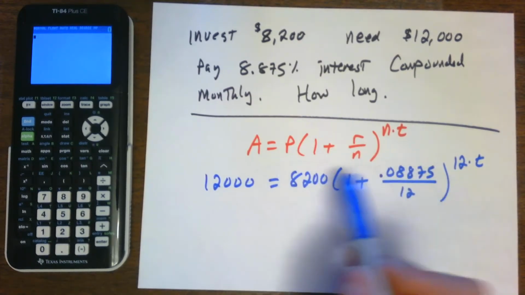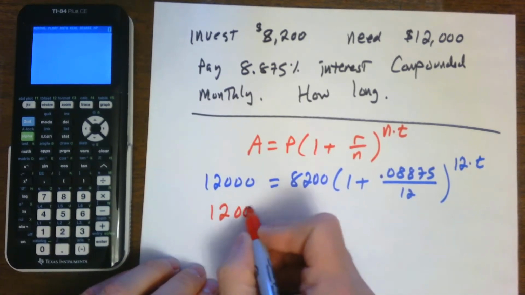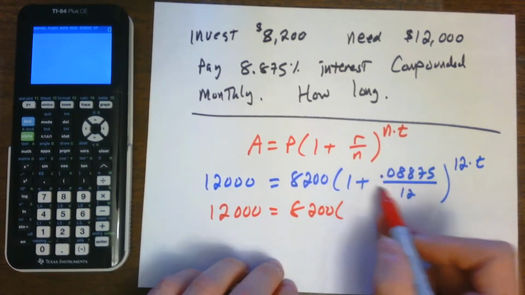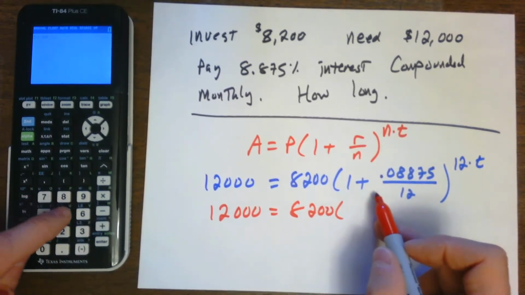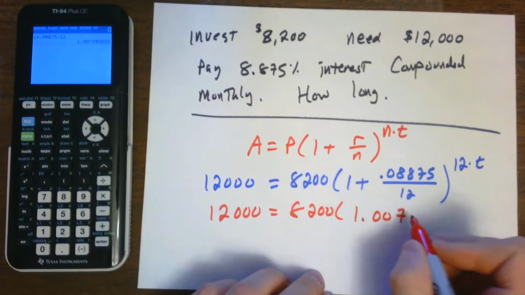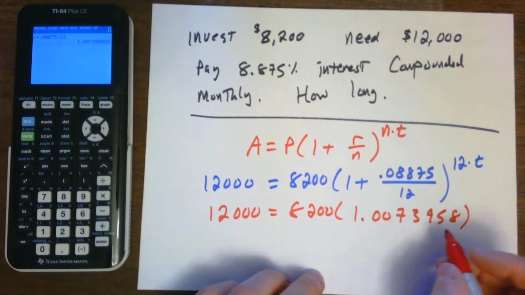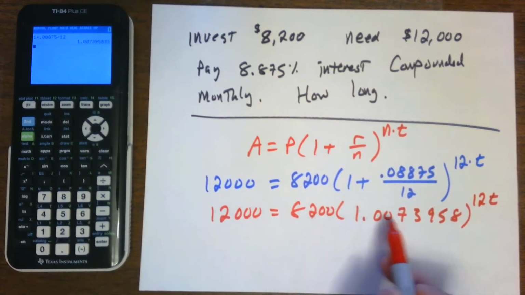So there's the story. I read you the story in English. There it is in math. This is what I want to solve. All right, here we go. So here comes the work to solve this. $12,000 equals $8,200 times 1 plus 0.08875 divided by 12, and this is 1.0073958-ish, to the power of 12t. I can't multiply these two together.